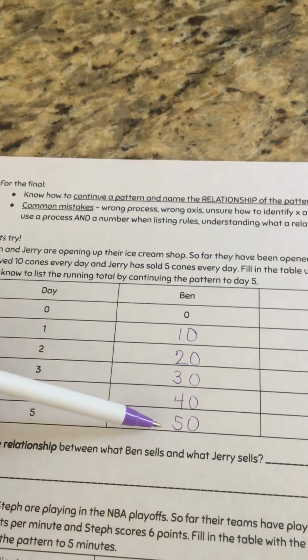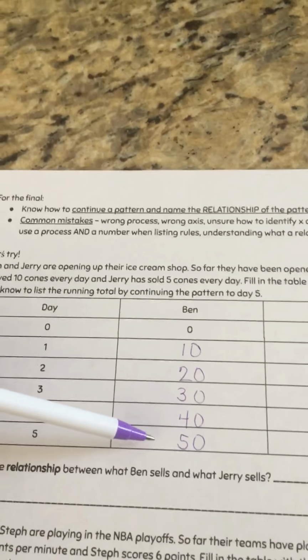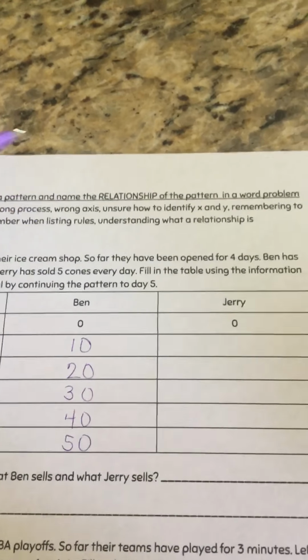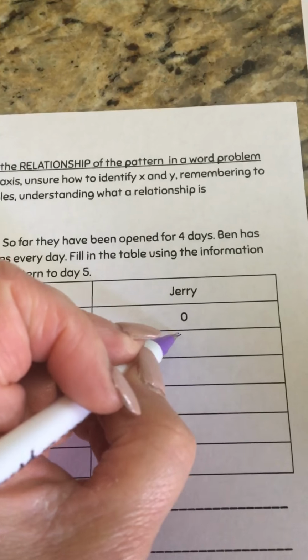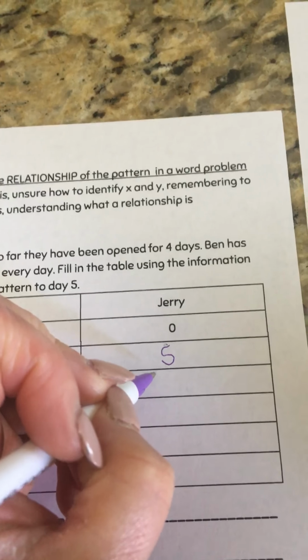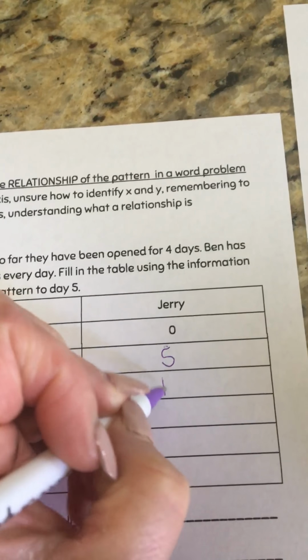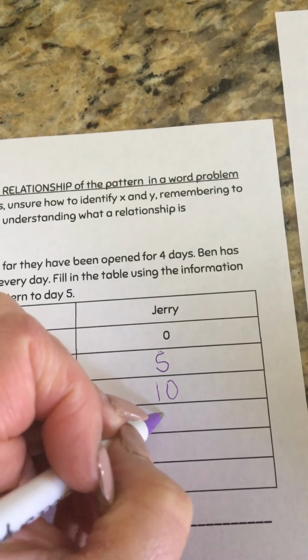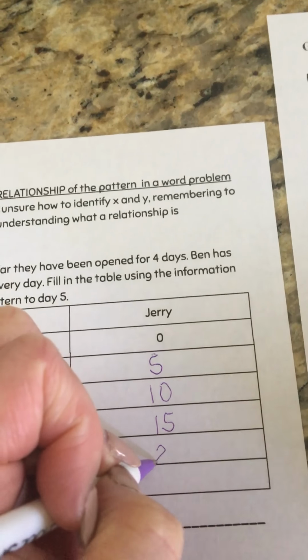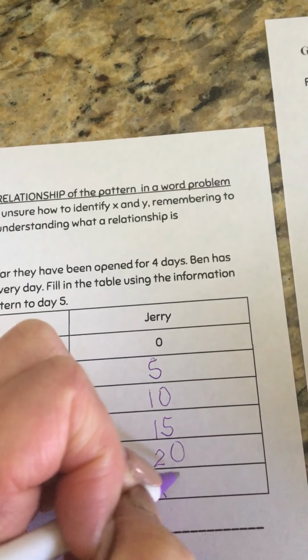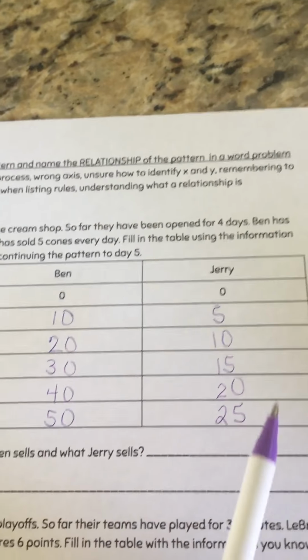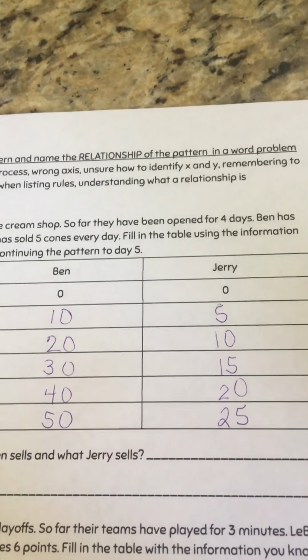So by day 5, he has sold 50 cones. We know that Jerry has sold 5 cones per day. So on day 1, he sold 5. And then on day 2, he sold 5 more, which his total would then be 10. And then 5 more, and then 5 more. And then finally, his final total would be 25, okay?